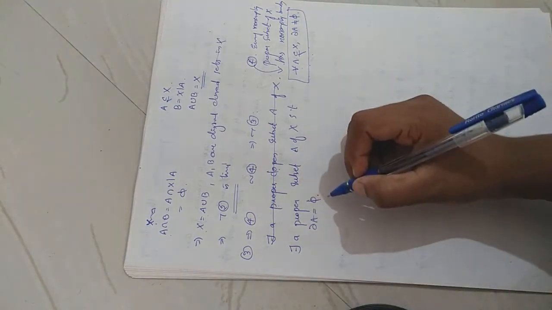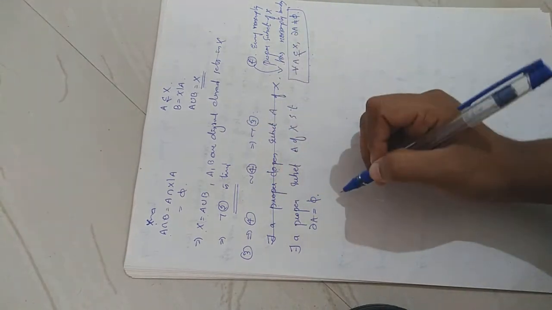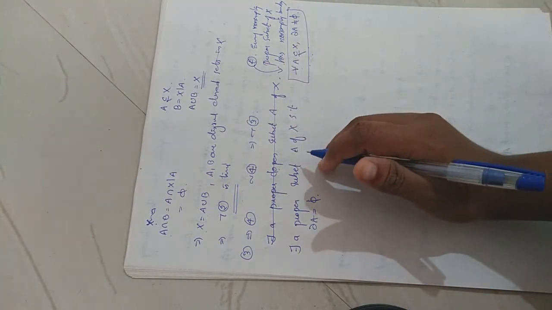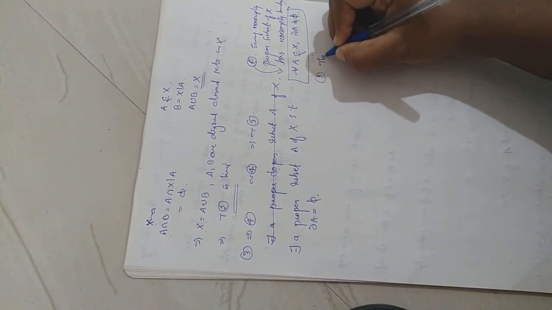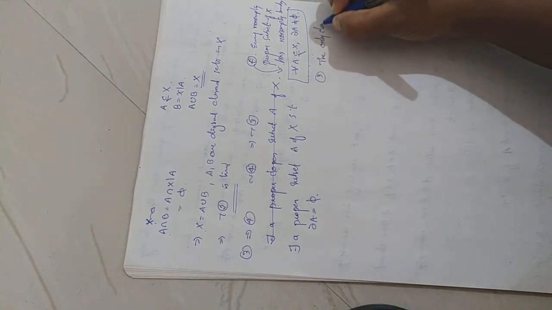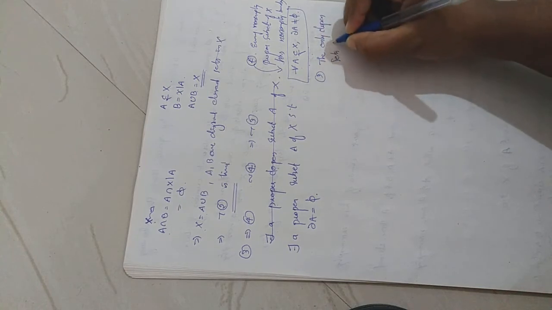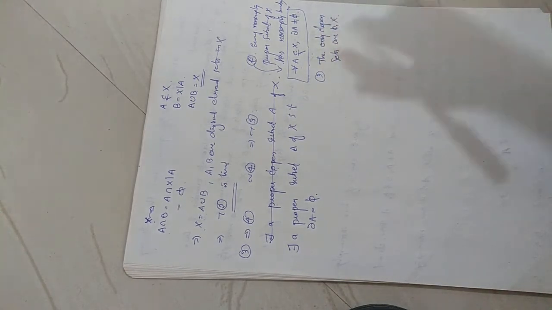What do we want to prove? Negation 3. What is negation 3? The third statement says that the only Clopen sets are empty and capital X. Clopen means both closed and open.